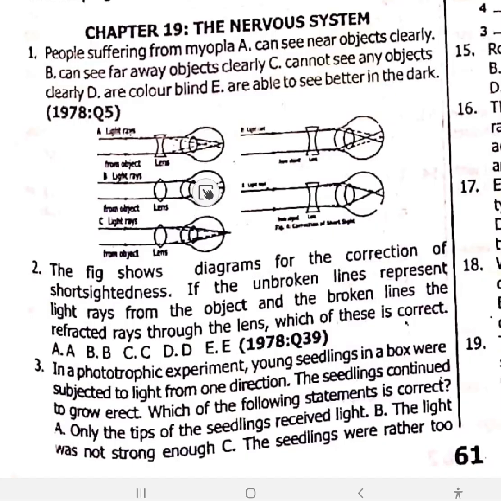So let's practice the questions. People suffering from myopia. So first, what is myopia? Jot down: myopia means short-sightedness.